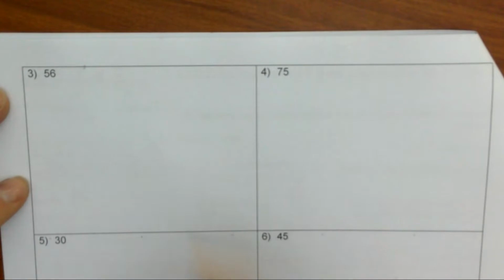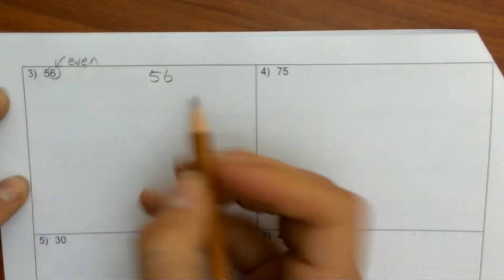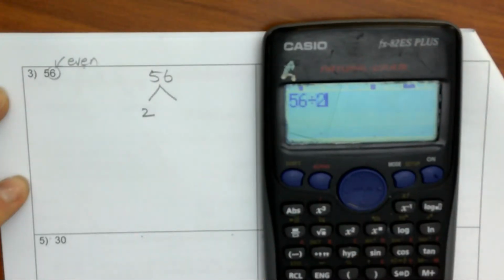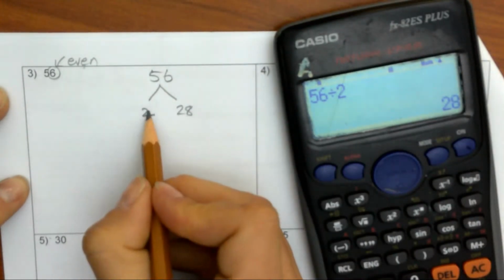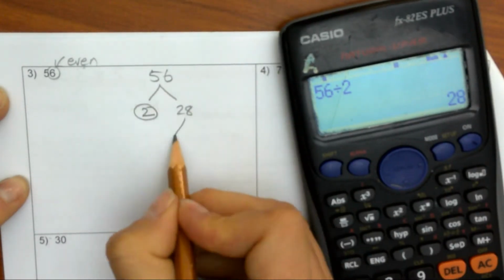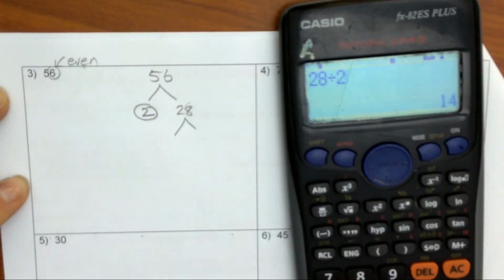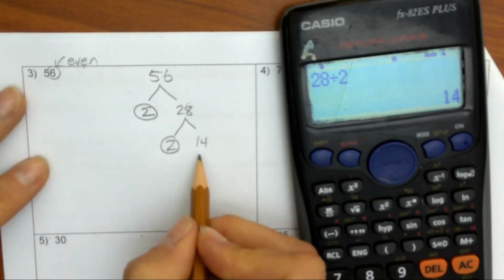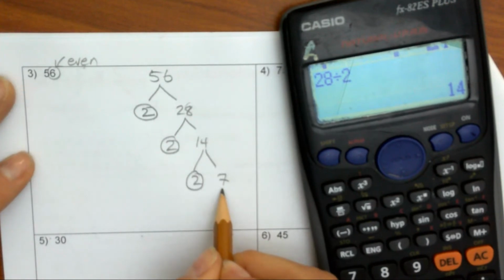Let's look at 56. 56 is even, because it ends in a 6, so I know I can divide by 2. 56 divided by 2 is 28. Can I make 2 smaller? No. 28 is even, it ends in an 8, so I can go 28 divided by 2 is 14. I can't make 2 any smaller. 14 is 2 times 7. Can I make 7 smaller?